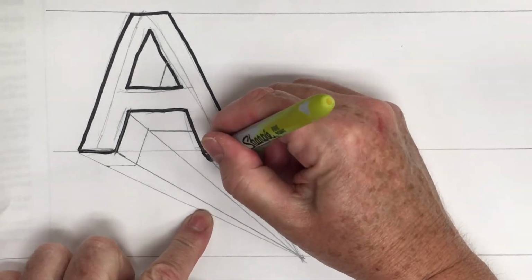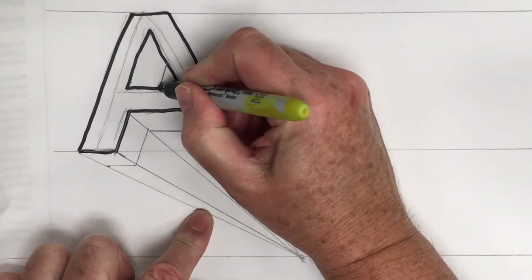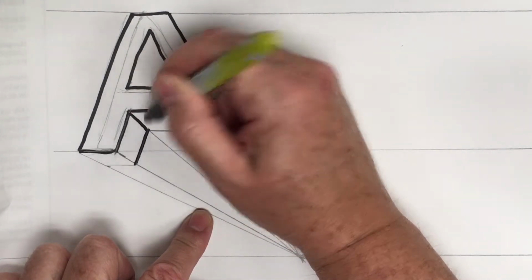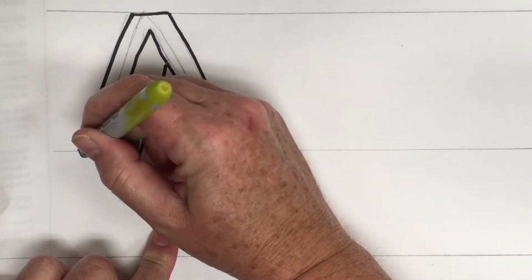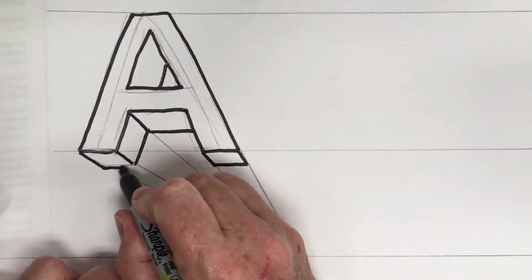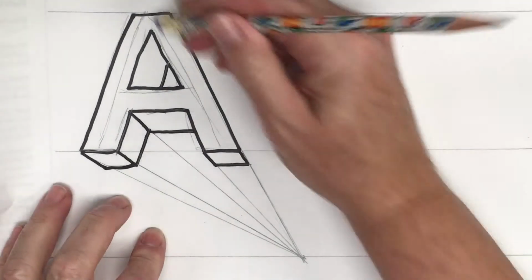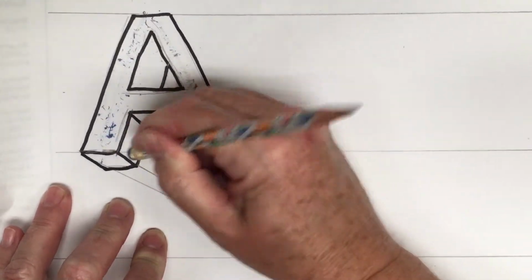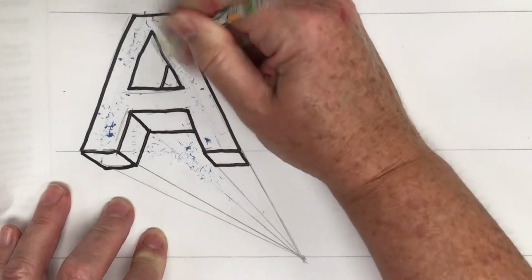So now I'm just going to simply trace over the lines I want to keep, and then I'll erase any lines I don't need. And then this is the lines we don't need anymore. Whenever I make my vanishing lines, I always make them really light because I know they're going to be erased.